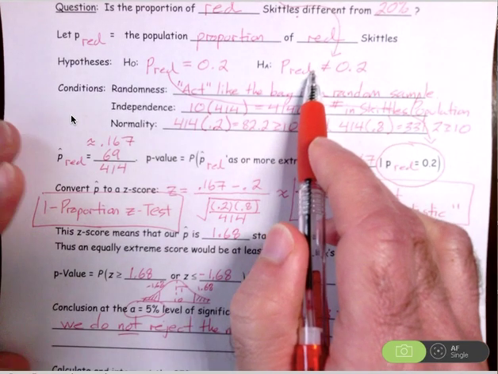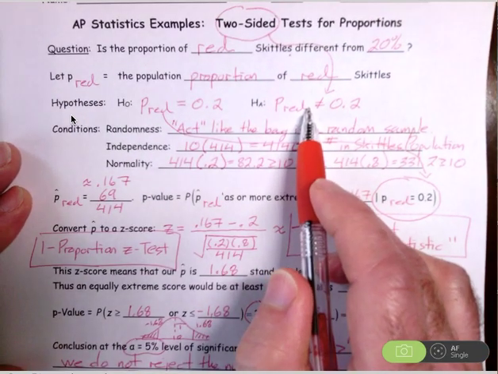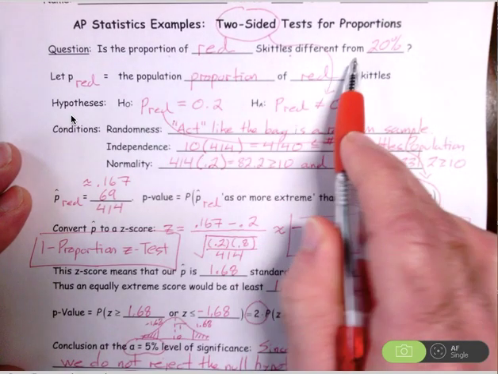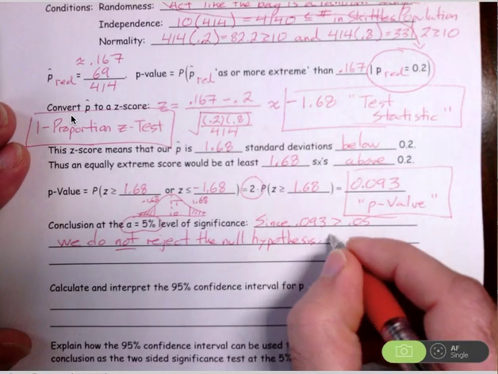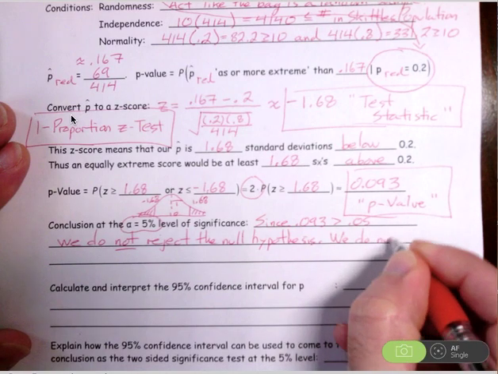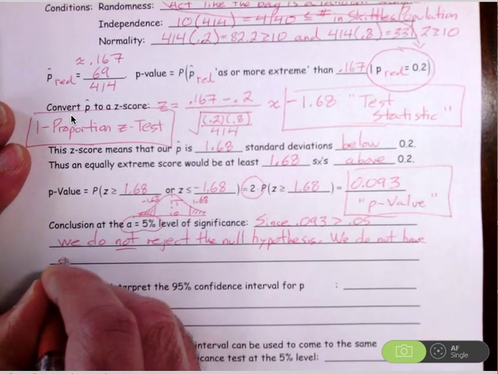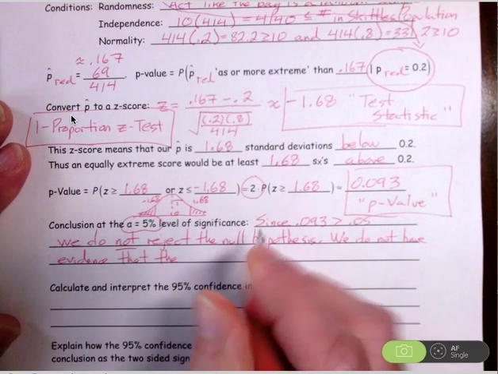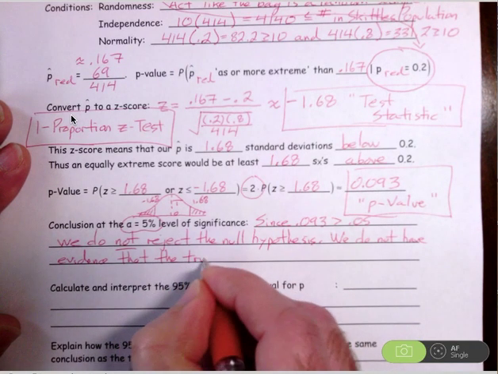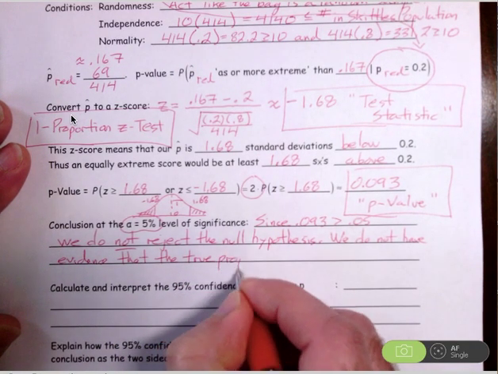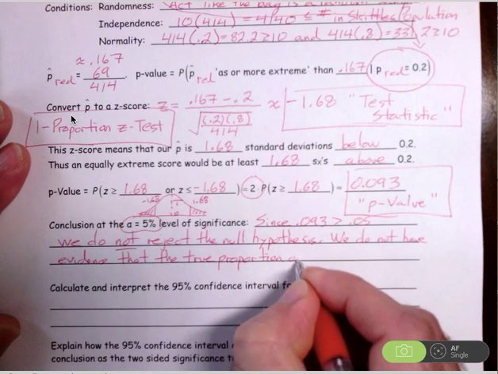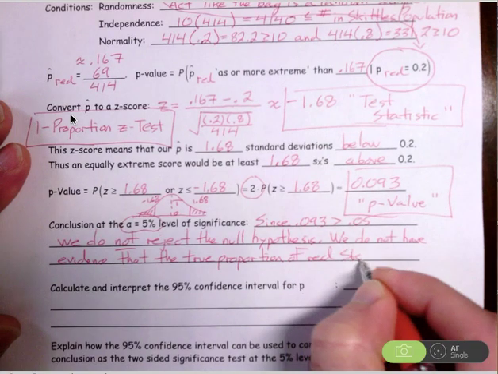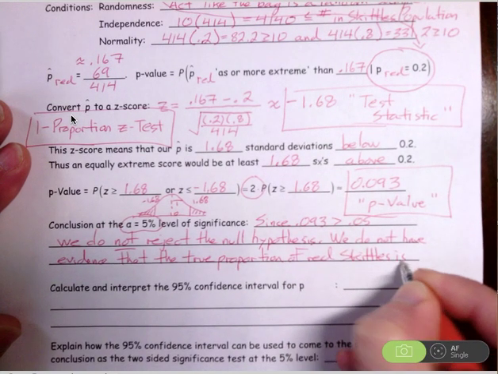So this means we do not have evidence of the alternative. And look, you can just copy the words. We do not have evidence that the proportion of red Skittles is different from 20%. You can literally copy the words when you write your conclusion. We do not have evidence that the true proportion, the population proportion of red Skittles is different from 20%.